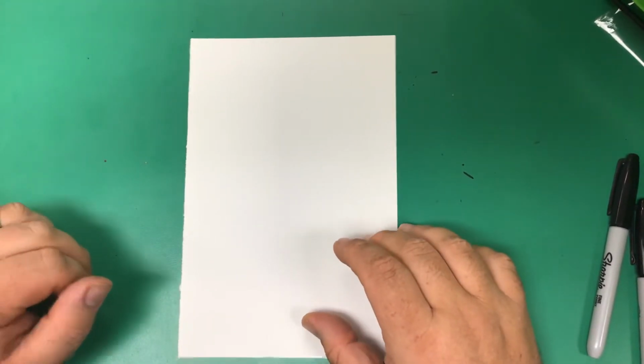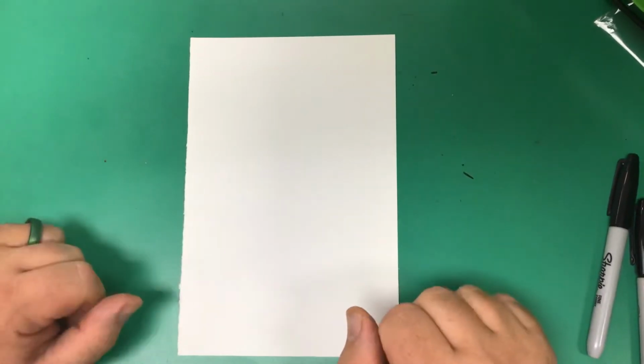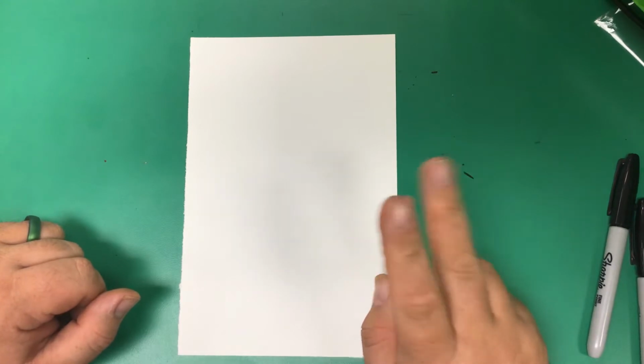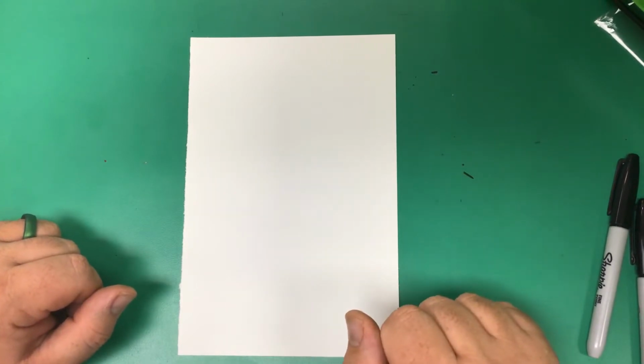And this week we're doing a mixed media type piece of artwork where we're going to be using two different methods of creating.